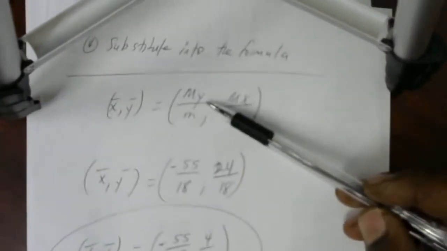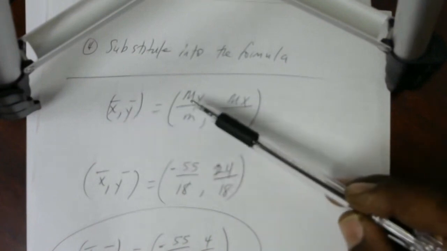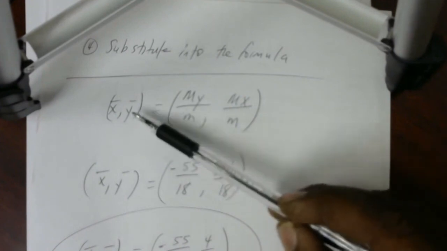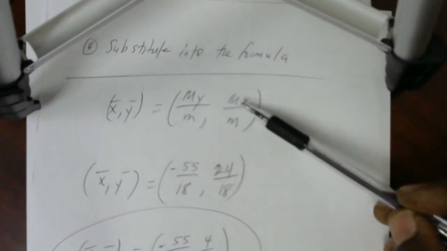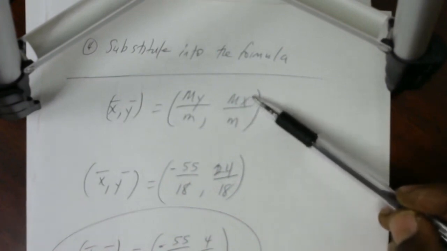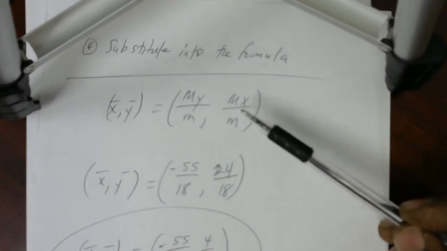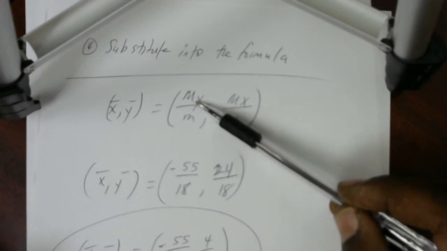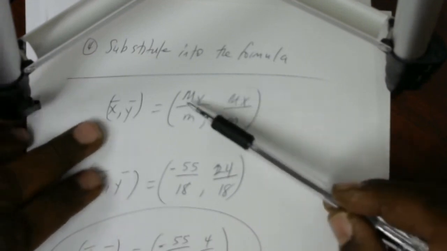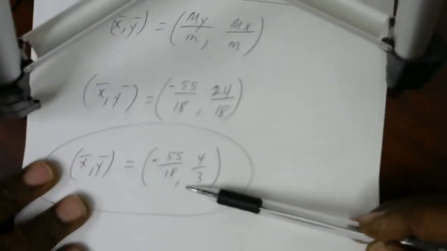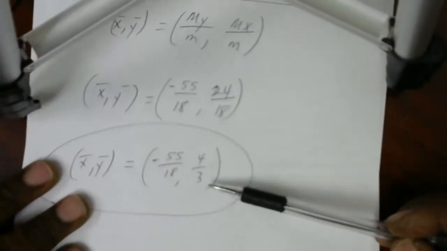Here again, you must be careful. All right, so X bar, that's equal to the moment about Y divided by M, and Y bar is equal to the moment about X divided by M. So keep in mind that the moments are just the measure of the tendency to rotate about an axis. Okay, so just keep in mind that there's a reverse on the axis, so to speak. All right, we substituted those into the formula and we had negative 55 over 18 and 4/3.